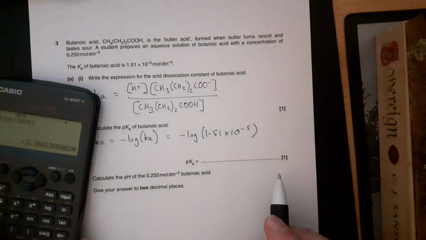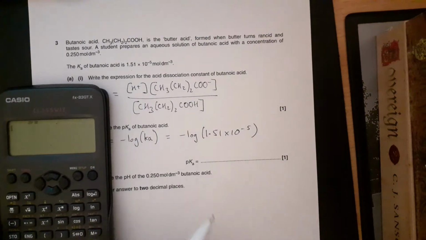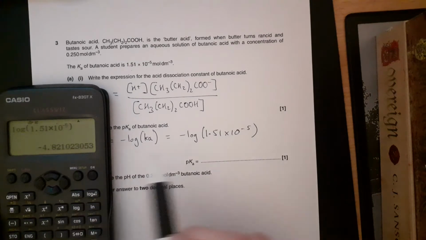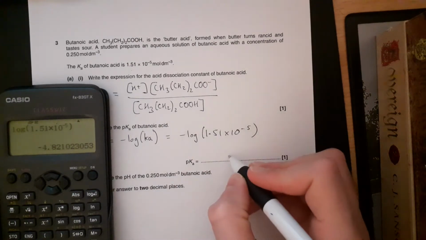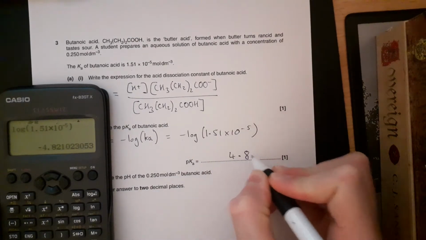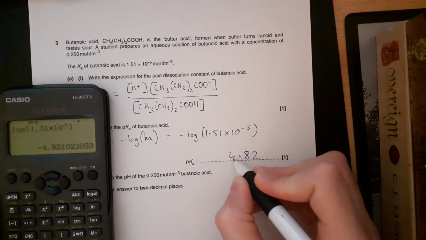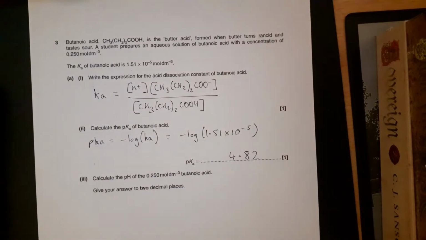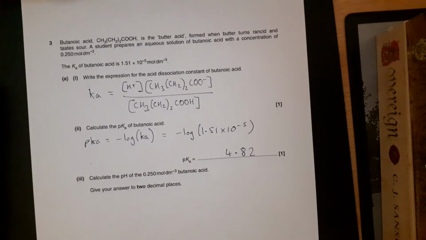That's why it's just a 1 mark question. The calculator will do this for us. We're going to do the log of 1.51 times 10 to the minus 5. So we've got minus 4.82, but we need to do negative log, so it's just going to be 4.82. Usually these are done to 2 decimal places. It doesn't say here, so they can't mark us down for decimal places here.